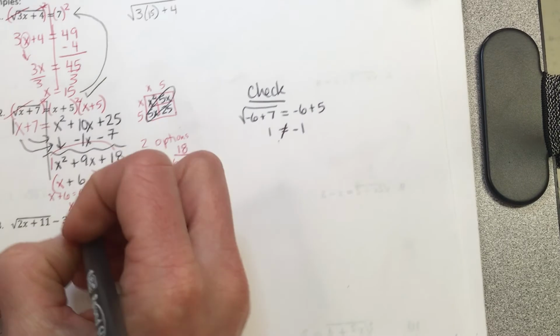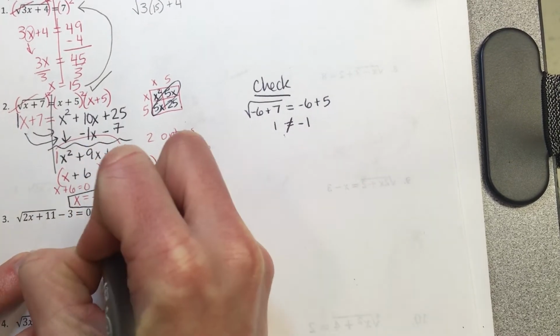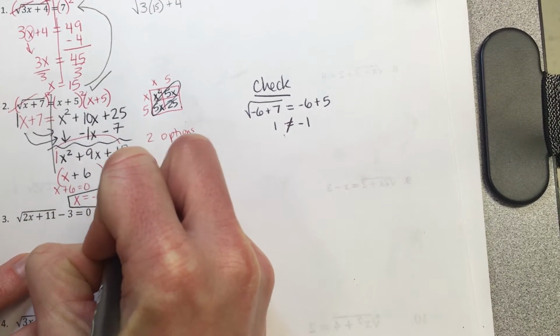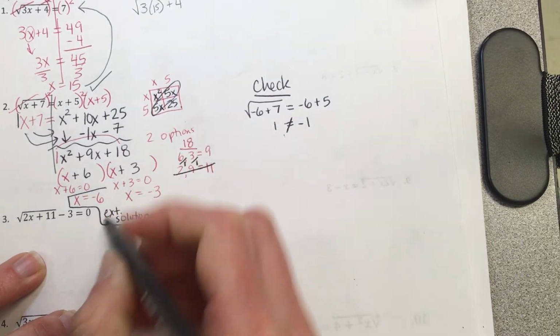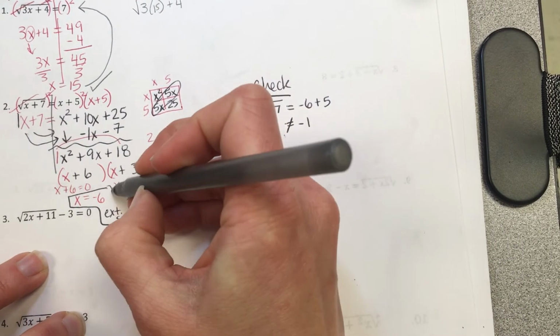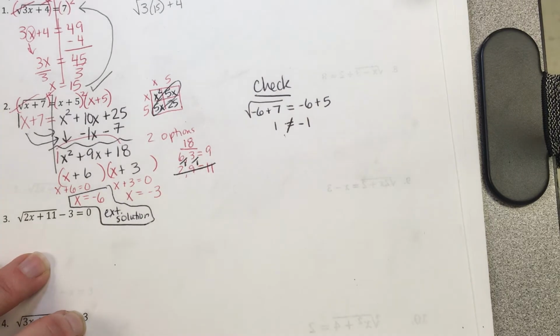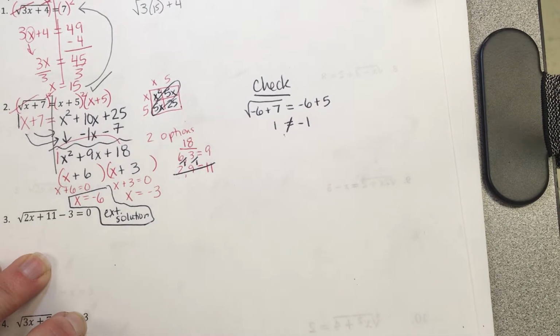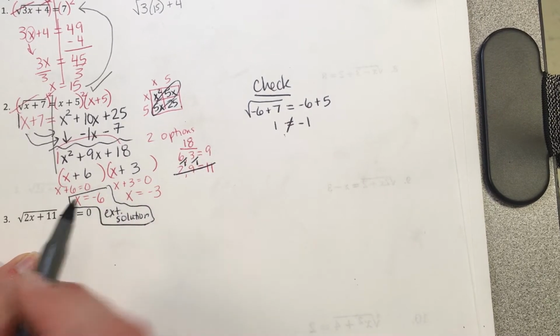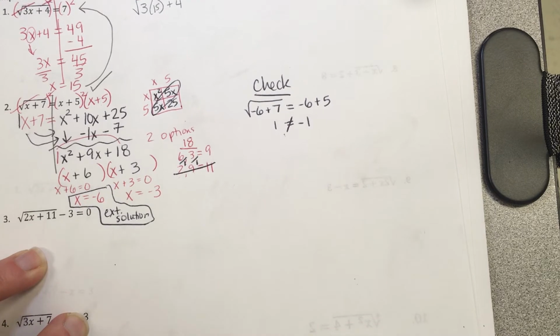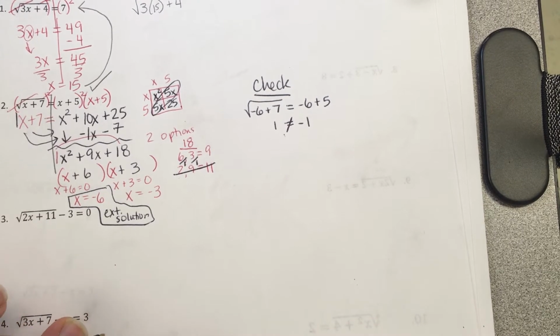That means negative 6 is an extraneous solution. You can write extraneous solution. You could just mark it out if you wanted to, but you need to make sure you don't just circle it. You need to somehow either put extraneous solution or mark it out.